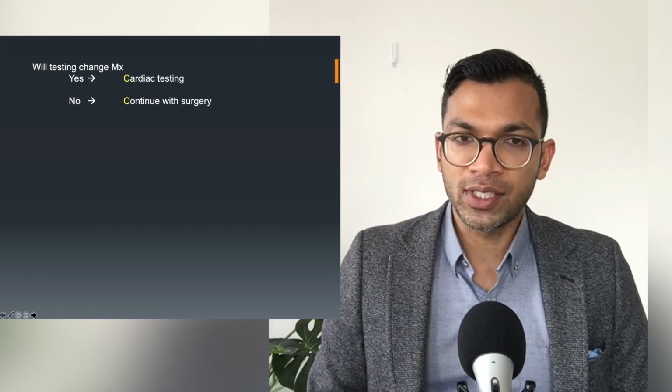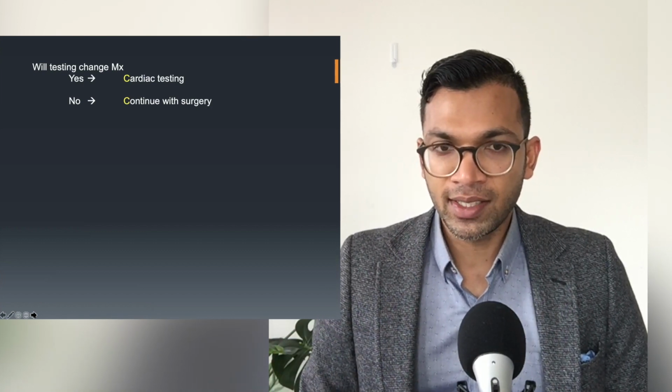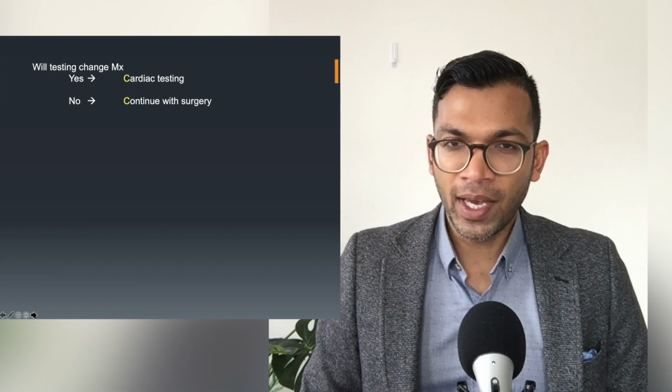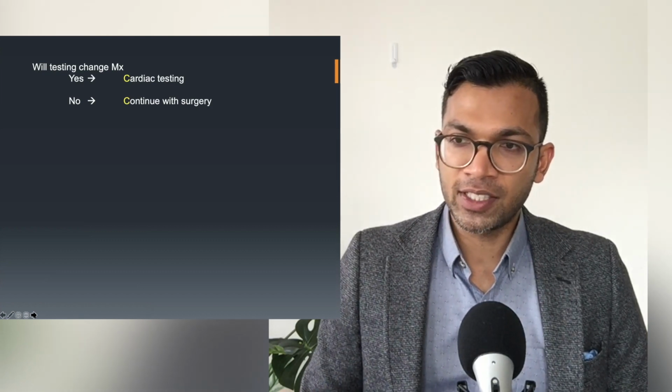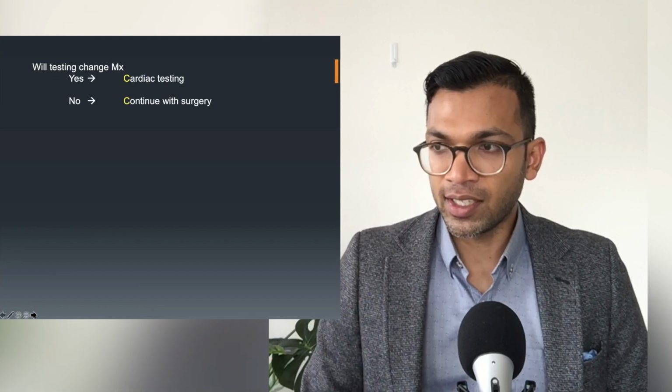Very few patients would say, "I don't care if you test me and I've got major heart disease. I don't want surgery." Very few patients will say that. So you're always safer, especially as a junior, to opt for testing rather than not testing, according to this guideline.